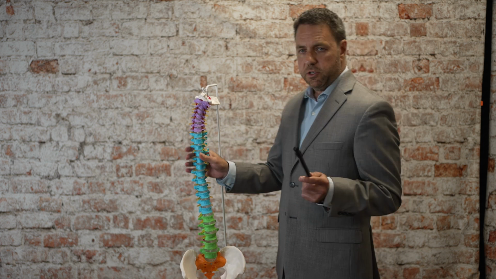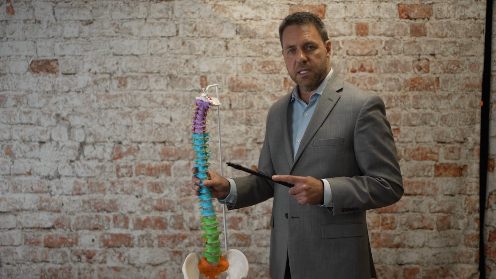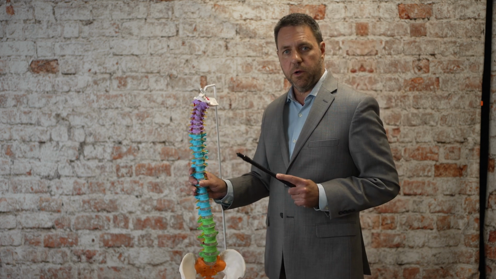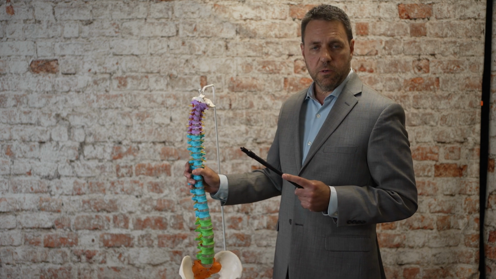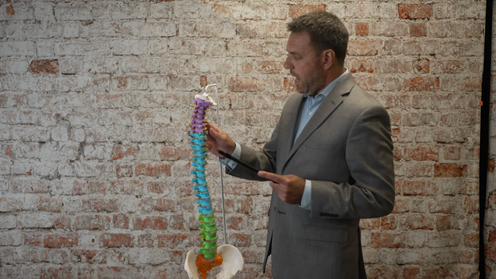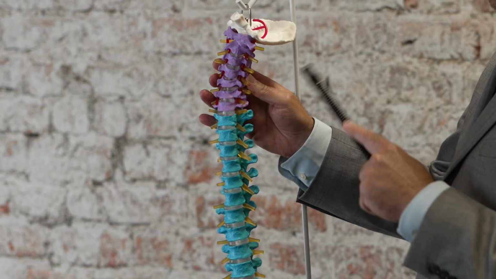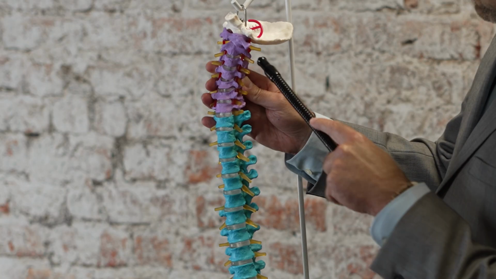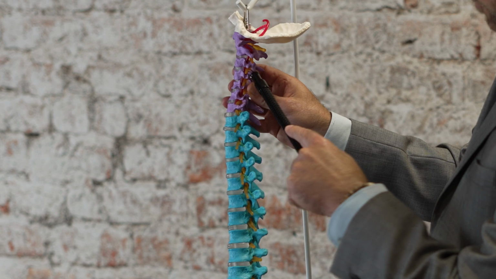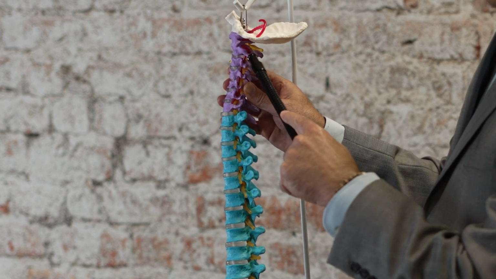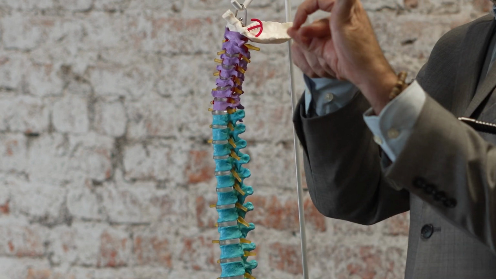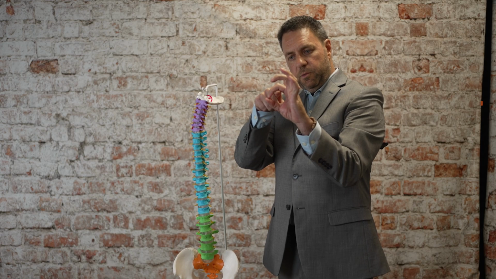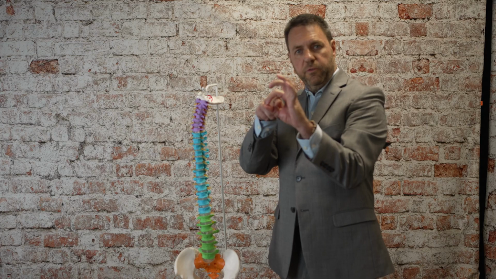Importantly, the term that you will also see in your reports is the foramen, F-O-R-A-M-E-N. Foramen is just a fancy term for the word window. So out of the spinal cord, the peripheral nerves run through, and you can see here a space. That space is called the foramen. In other words, it's a hole that the nerve runs through. So the foramen would be the window, and the peripheral nerve runs through it.